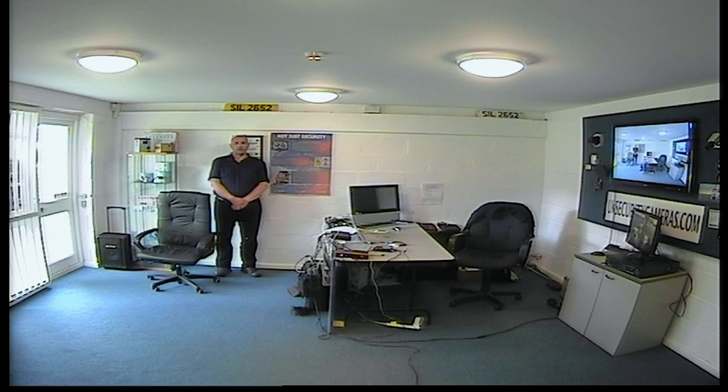From only 5 meters away, detail can be lost. You can just about read this here, and the number plate is just about clear here. Any more detail, such as facial recognition, is very unlikely at this distance.